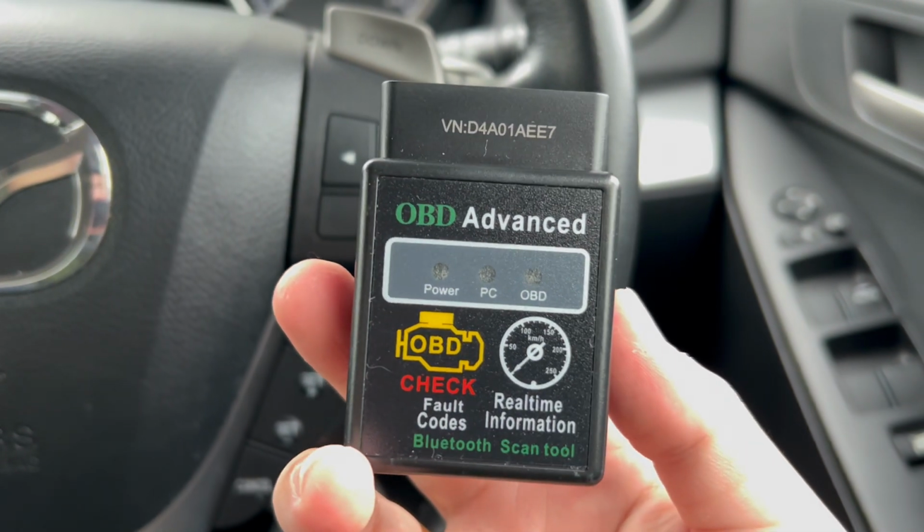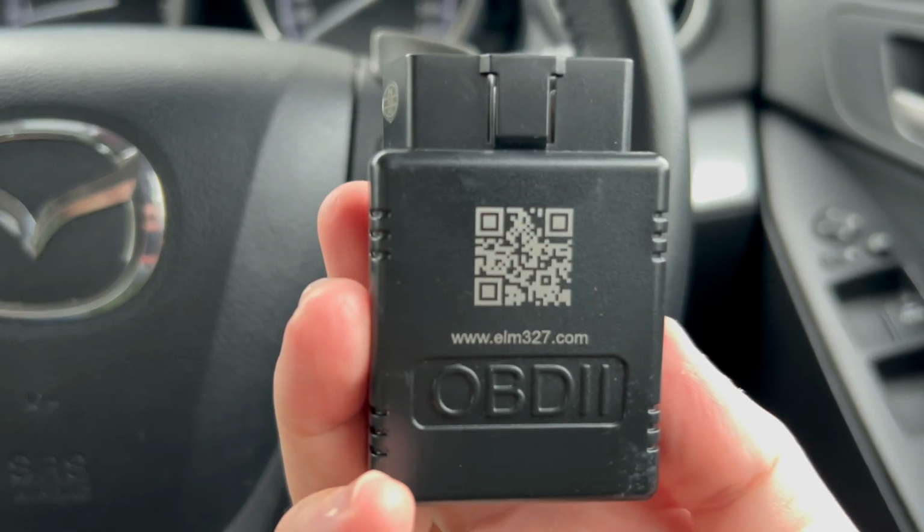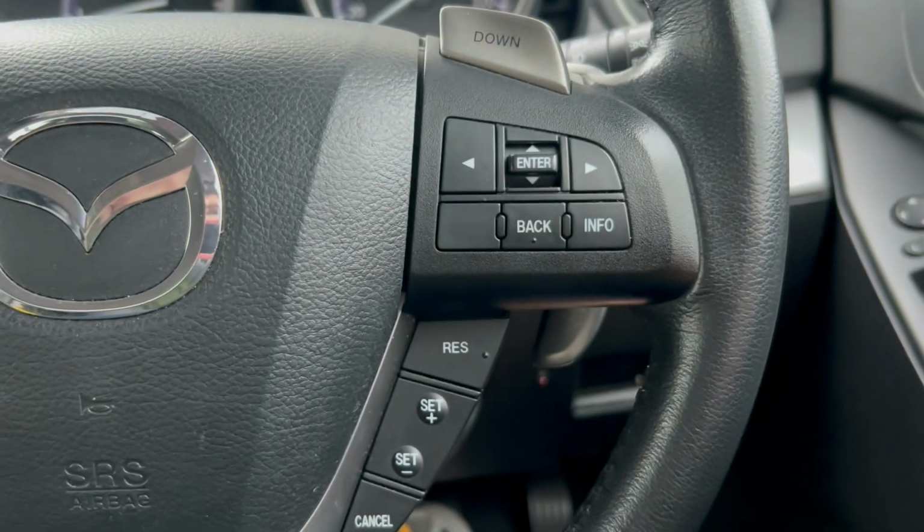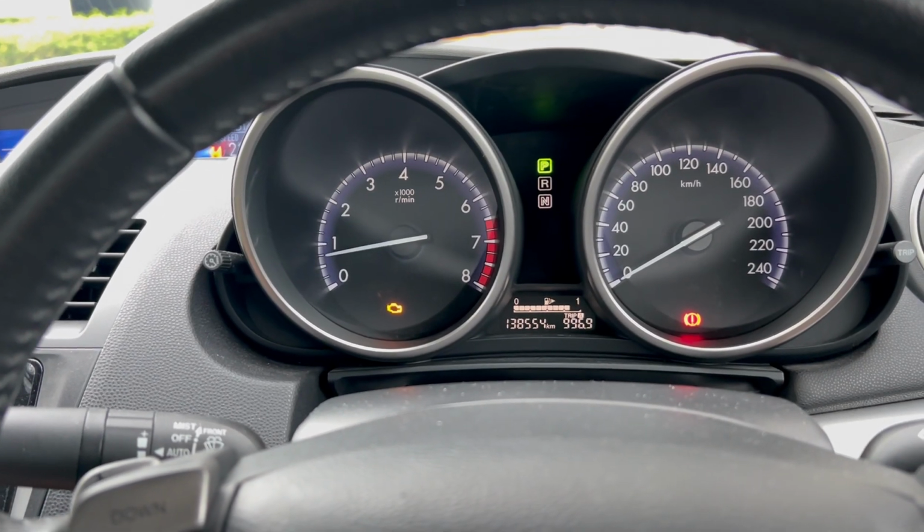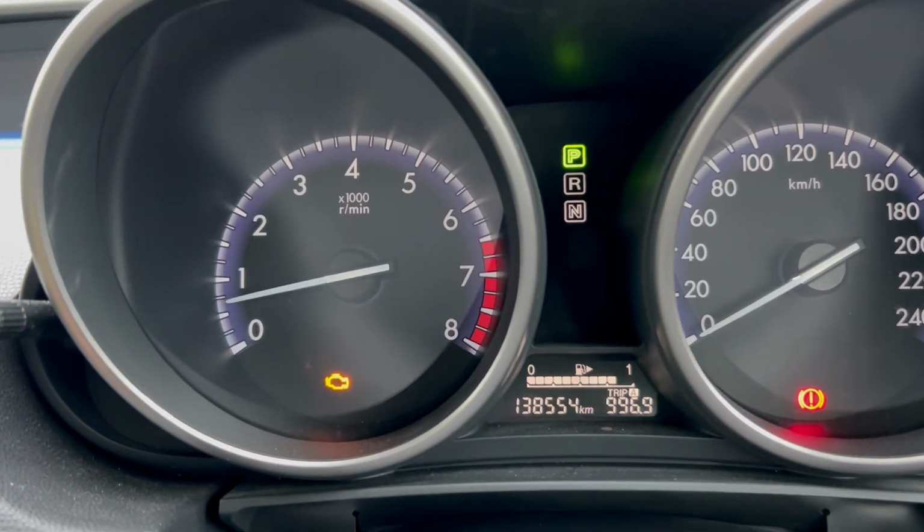So this is the one that I bought from Shopee, and then you need to make sure that your car model is listed there. So this is Mazda. So typically it doesn't go to the model of the car, but it's more to the brand of the car.